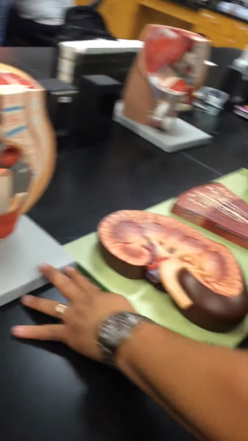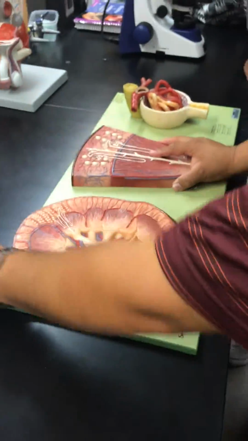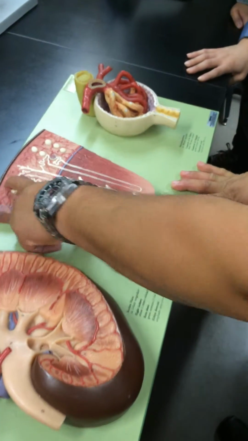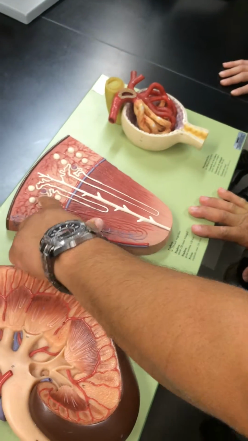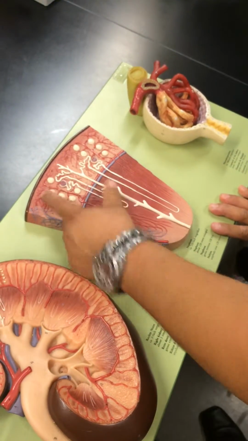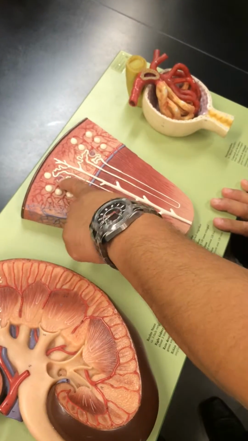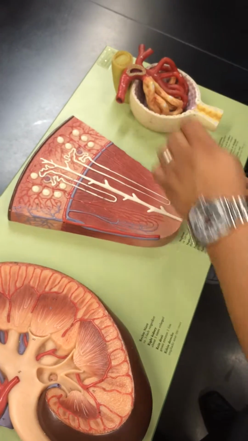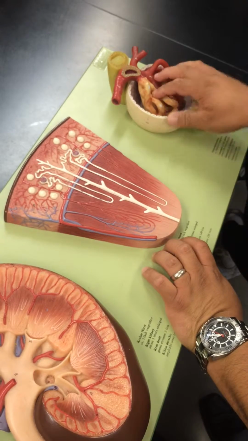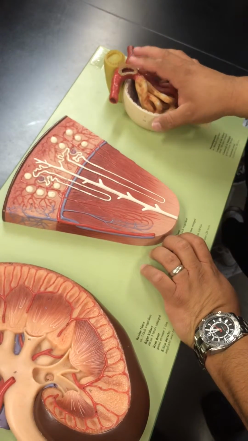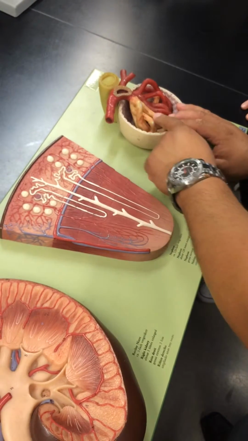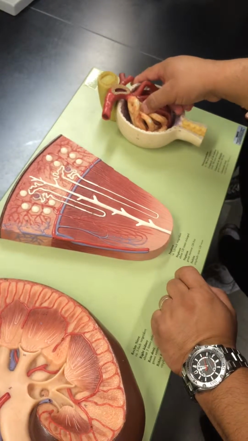As far as the nephron structure, in the nephron structure, you see the glomerular capsule here. In this particular section, you remove the glomerular capsule and you see the glomerulus. And we know that the glomerulus is where filtration is happening. So at the glomerulus, you have your afferent and your efferent arterioles. The afferent is what's supplying, the efferent is what's draining.